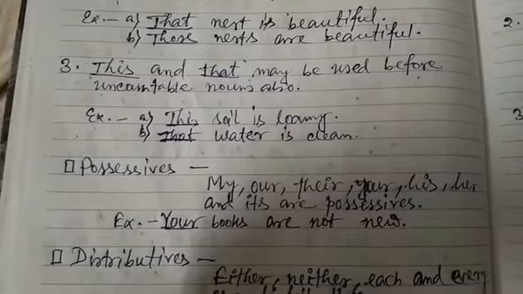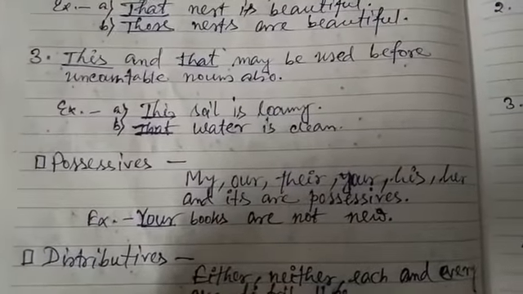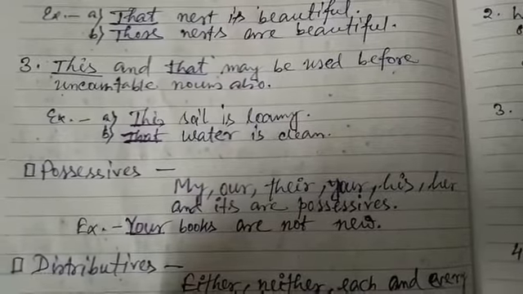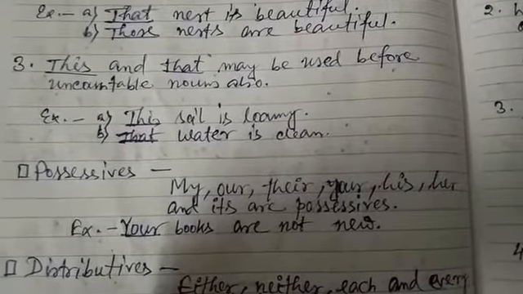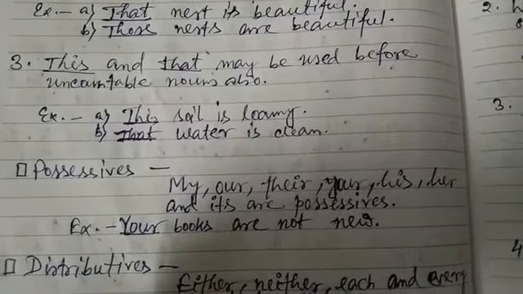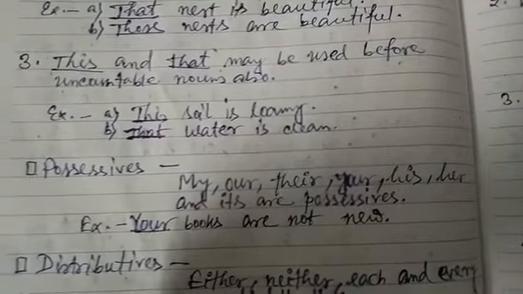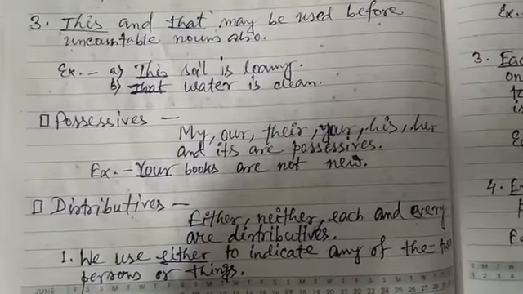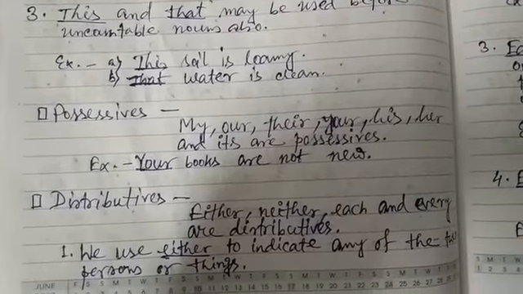Next, possessives. My, our, their, your, his, her and its are possessives. Example, your books are not new. Next, distributives. Either, neither, each and every are distributives.